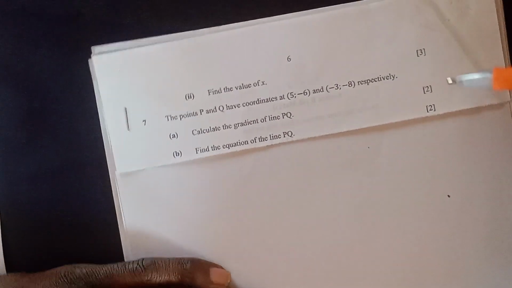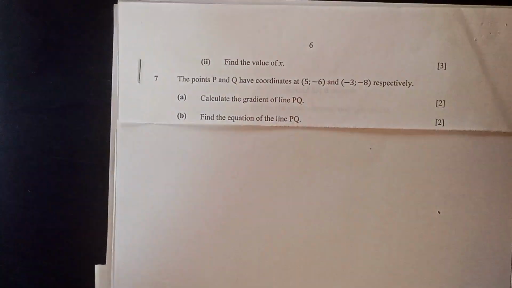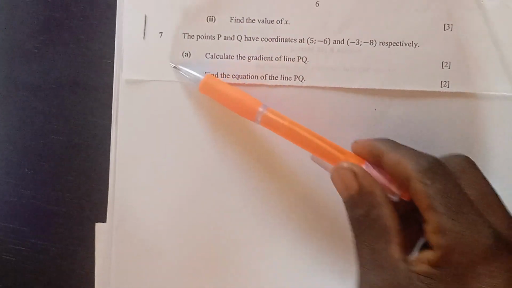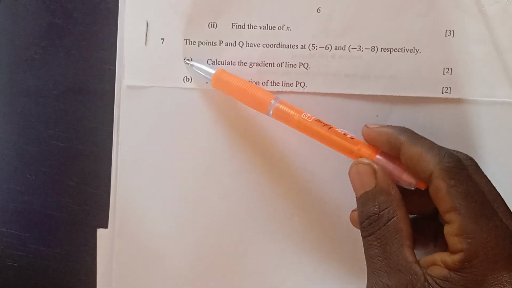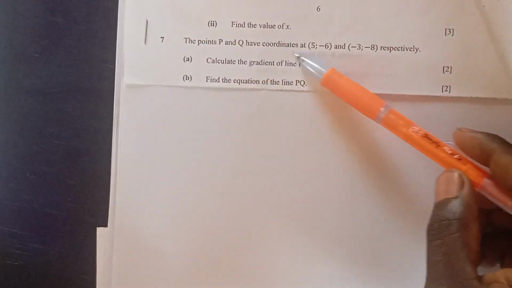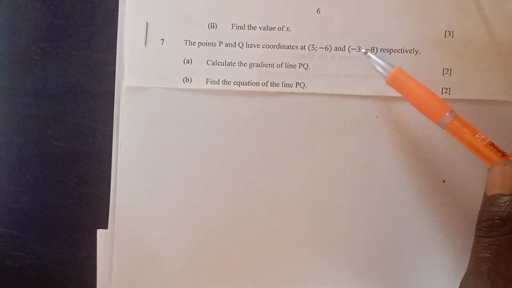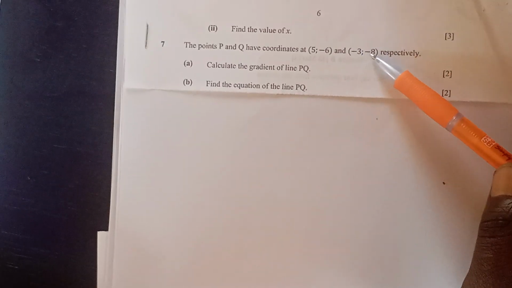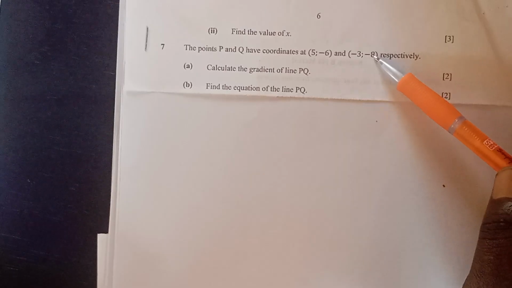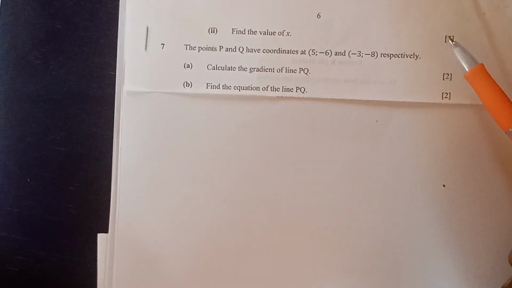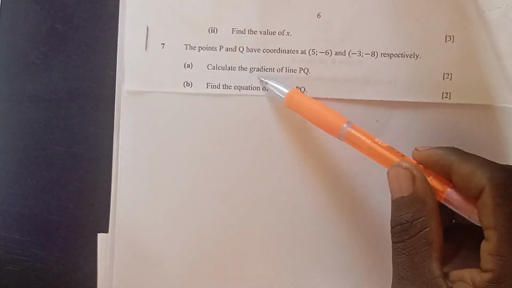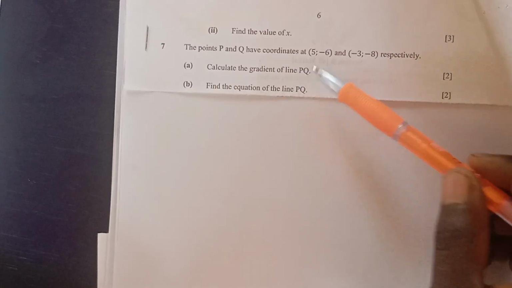This is number 7. We are to tackle question number 7. Number 7 reads: the points P and Q have coordinates (5, -6) and (-3, -8) respectively. Calculate the gradient of the line PQ.